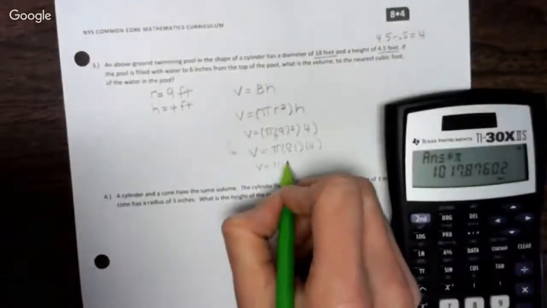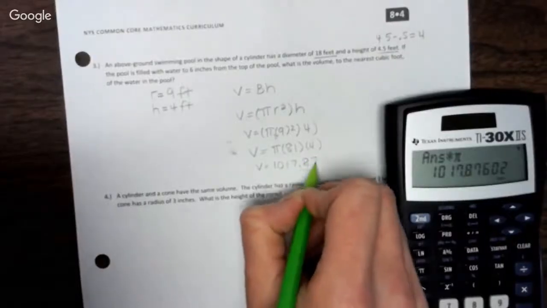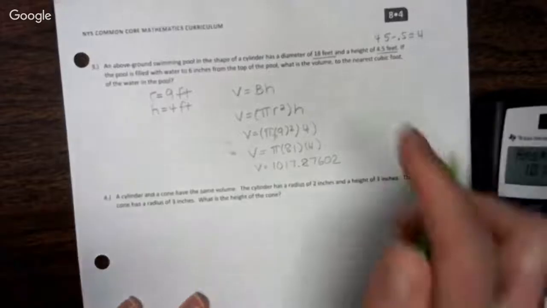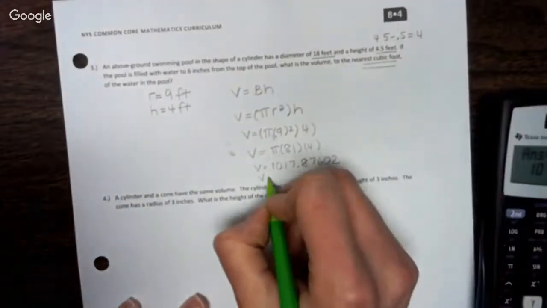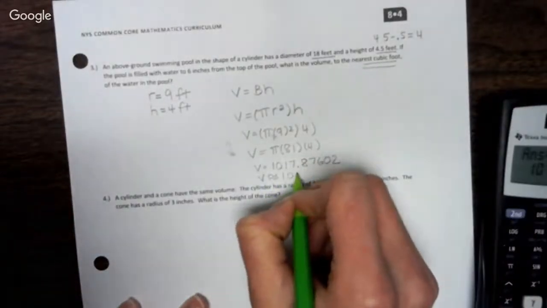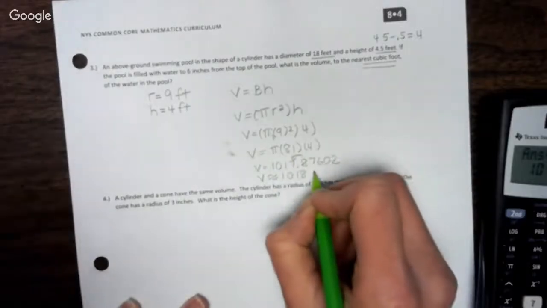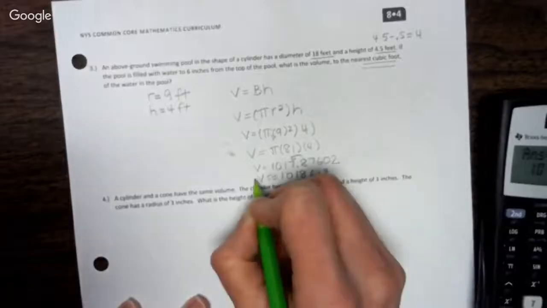We get 1017.87602. It does say to round to the nearest whole number, so the volume is going to be approximately 1,018. That tells the 7 to go up, which would be feet cubed.